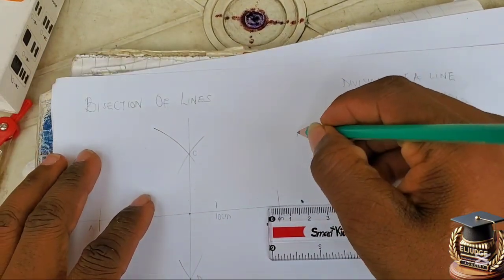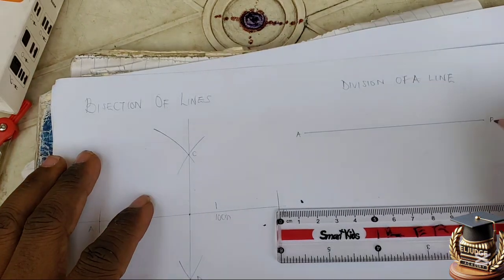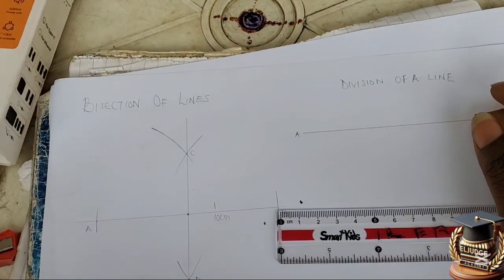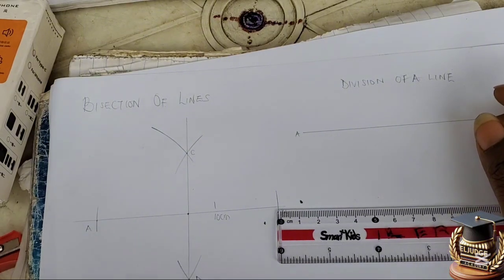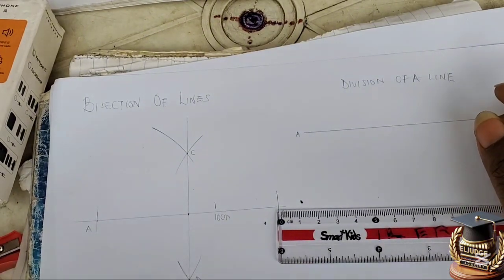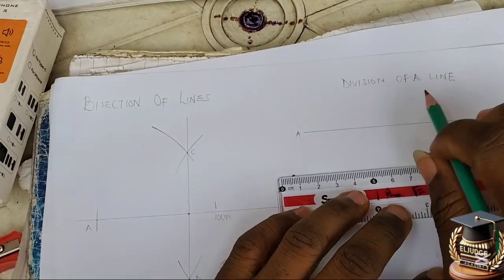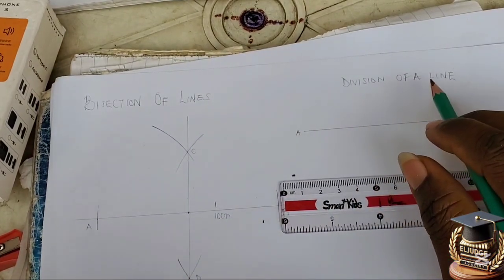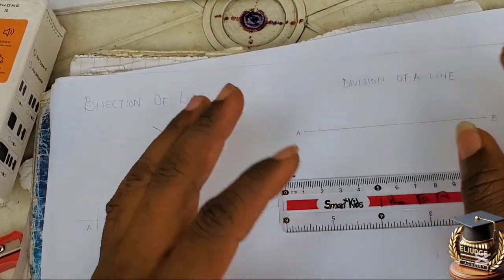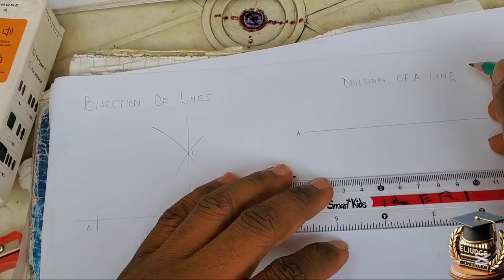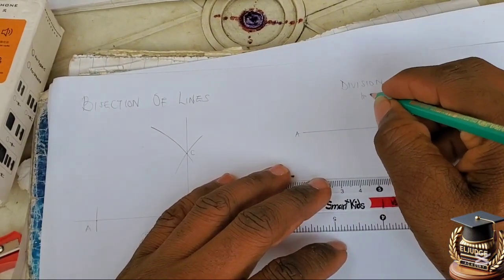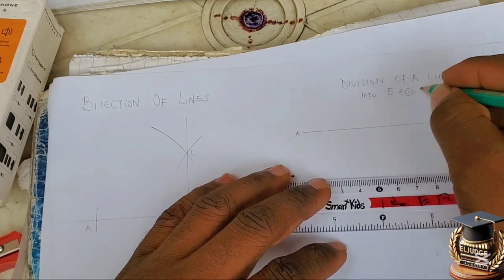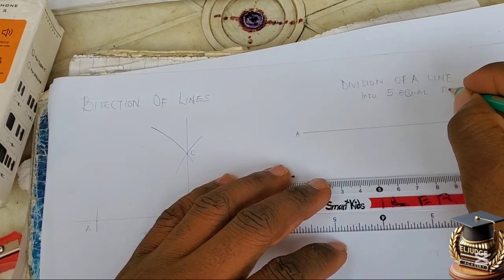So this is my point A, this is my point B. The first stage is to draw a line into a given number of equal parts. So you want to divide this line, division of a line into 5 equal parts.